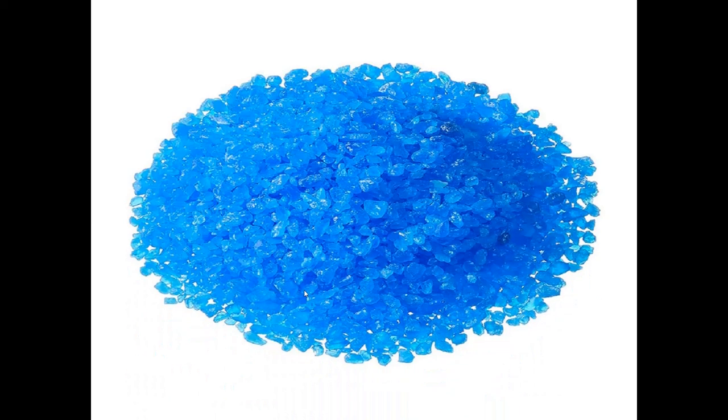Dear students, let us perform one more activity to understand chemical change. Here in this image you are seeing copper sulfate, which is also called blue vitriol. We have taken copper sulfate crystals.